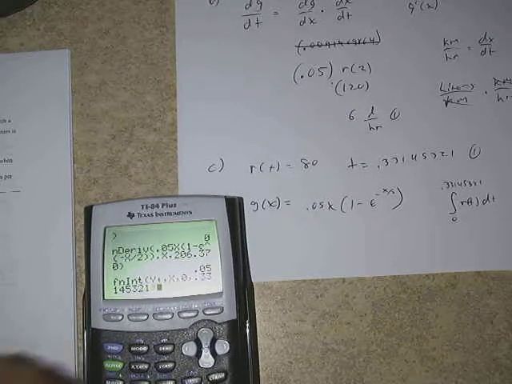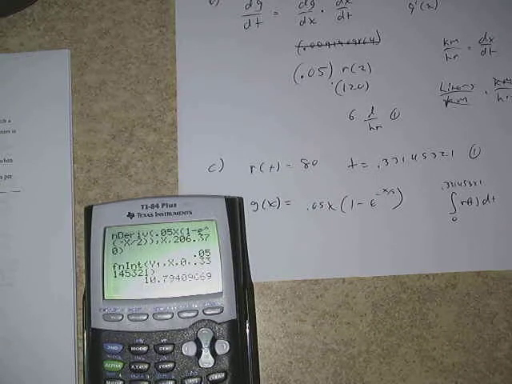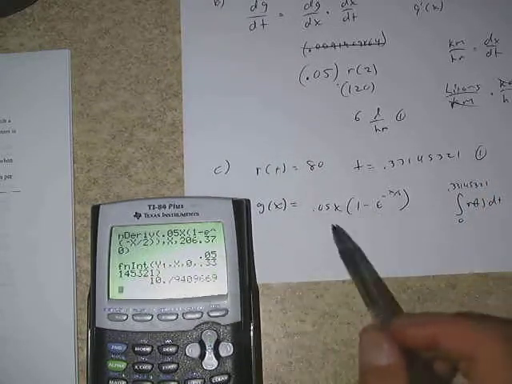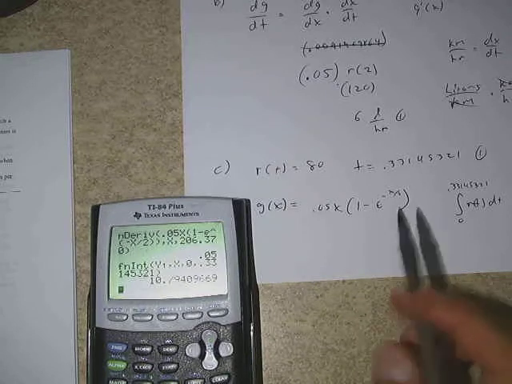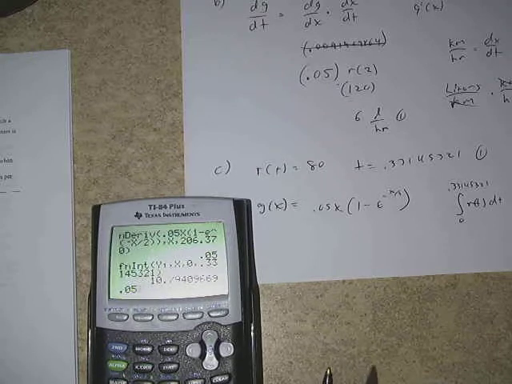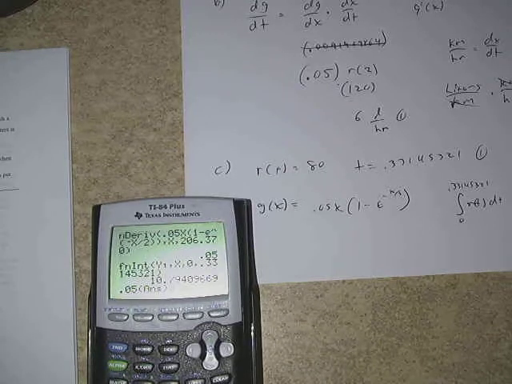All right. So if we integrate and we do our R(t) function, which we already have in our y1, remember? So we can do our integral of y1, going 0 to 0.33145321.